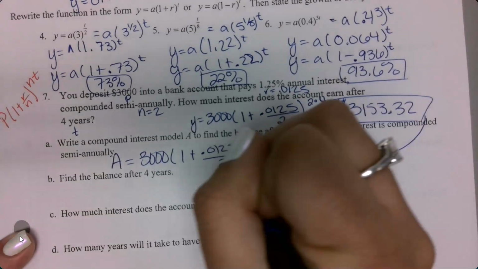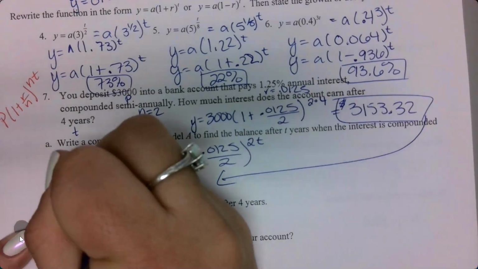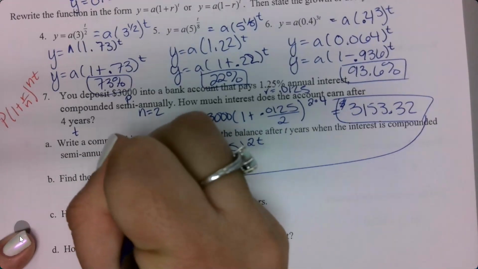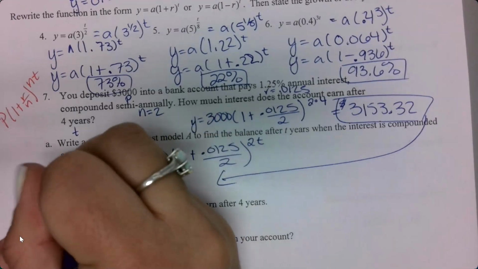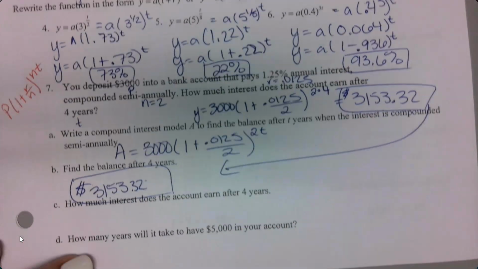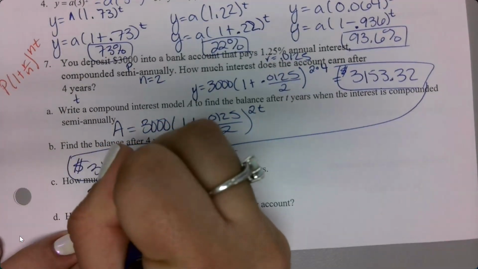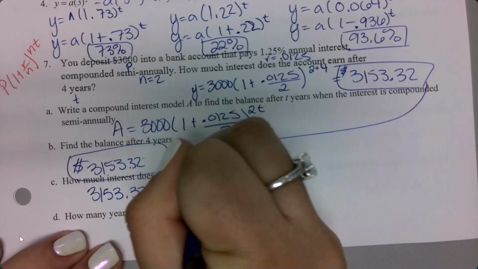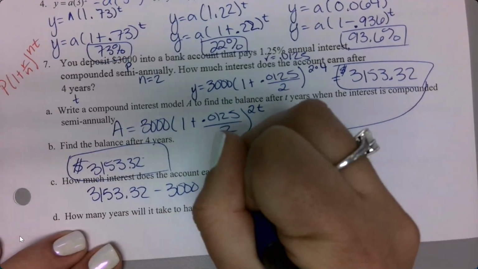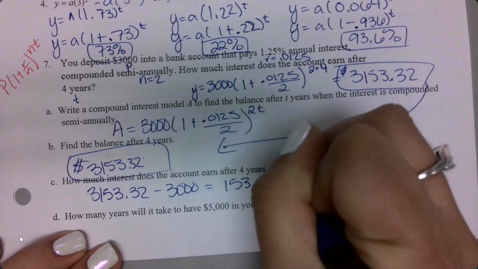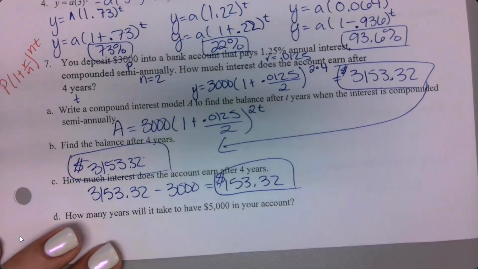Then it wants me to find the balance after 4 years, so that's the work I just did. So I'm just going to draw this arrow right here. That's $3,153.32, my bad. How much interest does it earn after 4 years? So I'm going to take this number I just got for part B and subtract the original amount I put in, which was 3,000, which gives me $153.32. So all of that is interest.